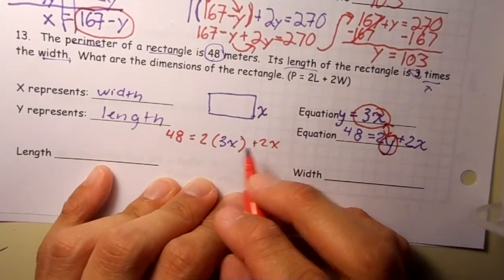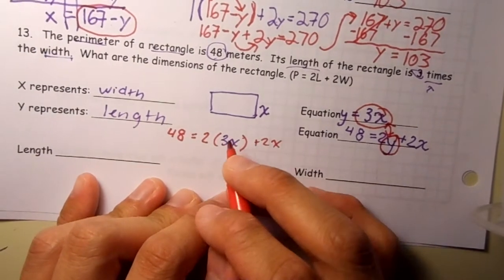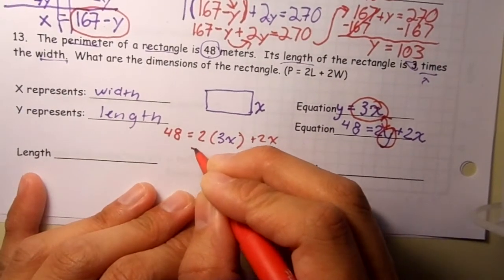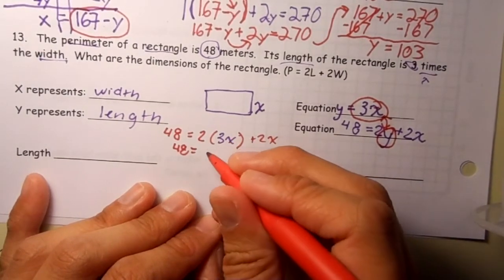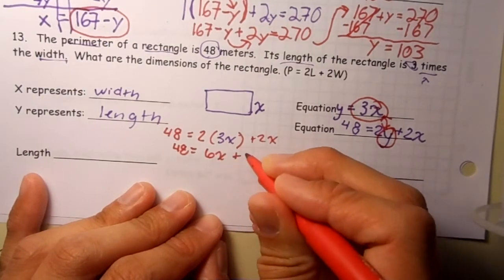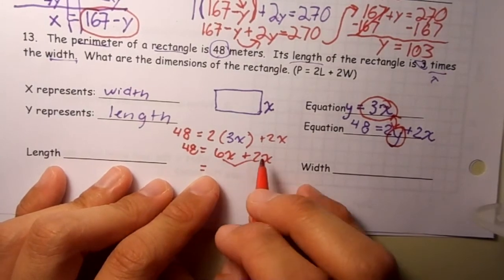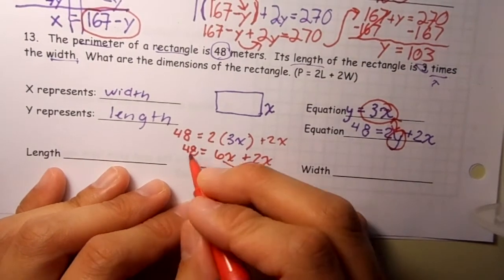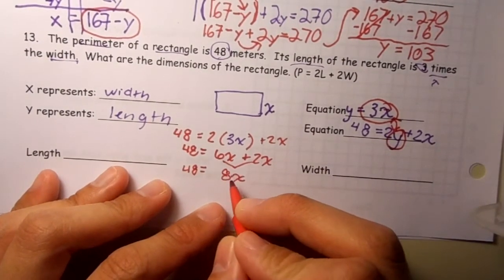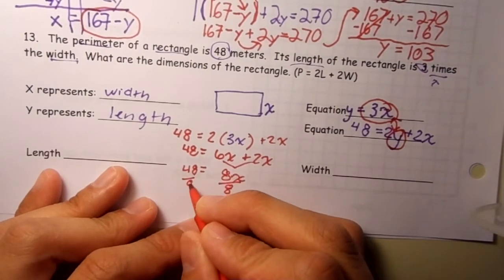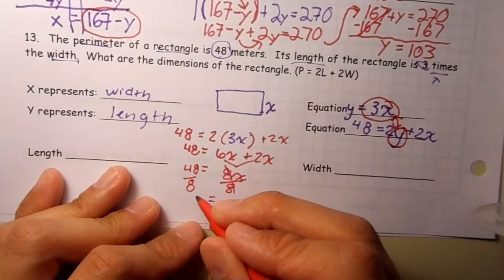Now you have your equation all in terms of x, you can simplify and solve. So first order of business, parentheses, I gotta simplify this down. 48 is still here. 2 times 3x gives you 6x. And you still have this plus 2x. CLT, combine like terms, chicken, lettuce, tomato. Alright, 6x plus 2x gives you 8x. And then I still have this 48, bringing everything down. To solve for x, I'm going to divide both sides by 8 because that's the opposite operation. And you would be left with x is equal to 48 divided by 8, which gives you 6.